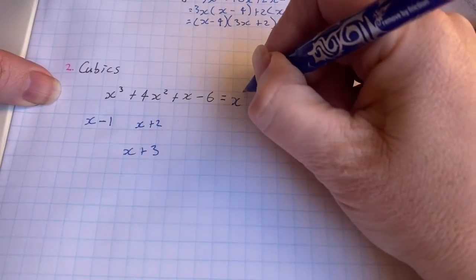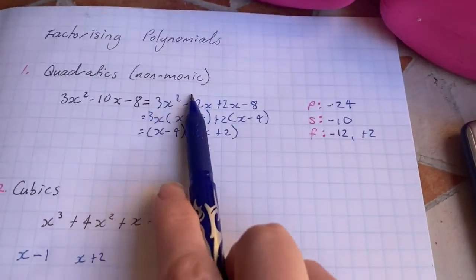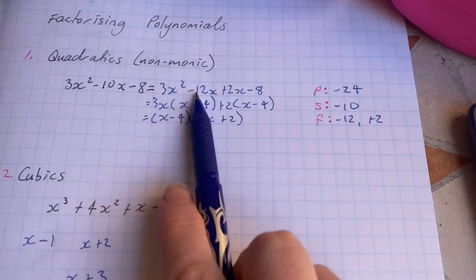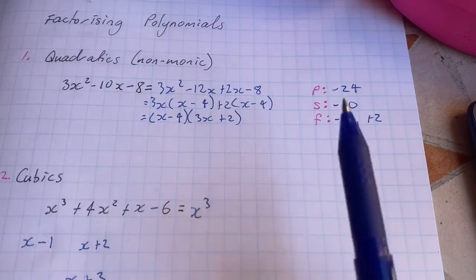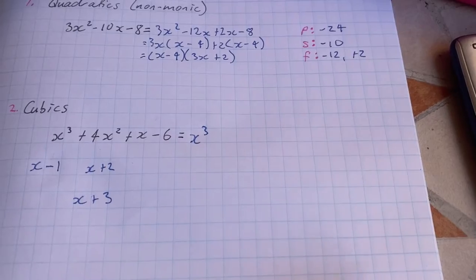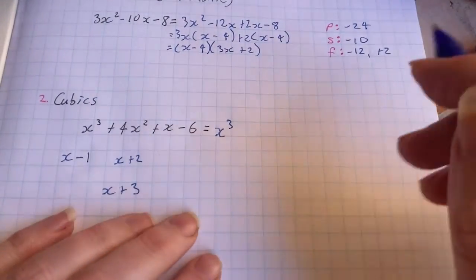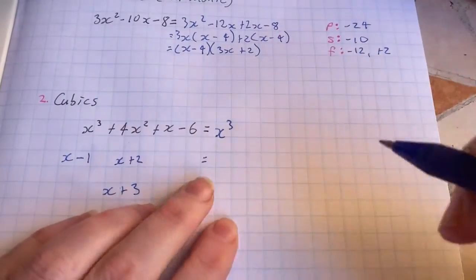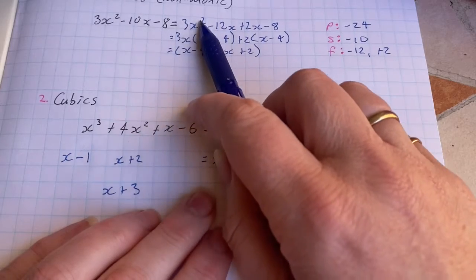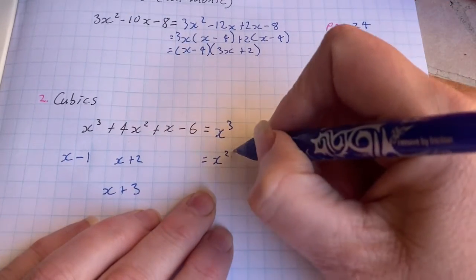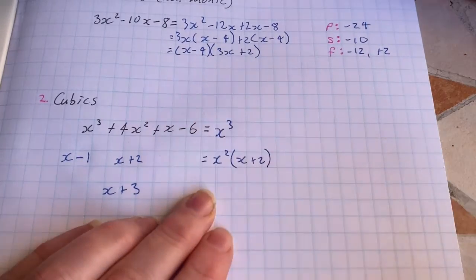So my first term is x cubed. Now I'm going to split these middle terms exactly like I did up in this example. It's just a matter of finding that negative 12 and 2. We had our PSF to tell us the negative 12 and 2 here, but we don't have that so easily in this example. But what we do know is that x plus 2 is a factor. So if I was to skip a line, on my next line, I would be pulling out, just like I pulled out 3x here, I would be pulling out x squared there, and that would be multiplied by x plus 2, just like that one was multiplied by x minus 4.